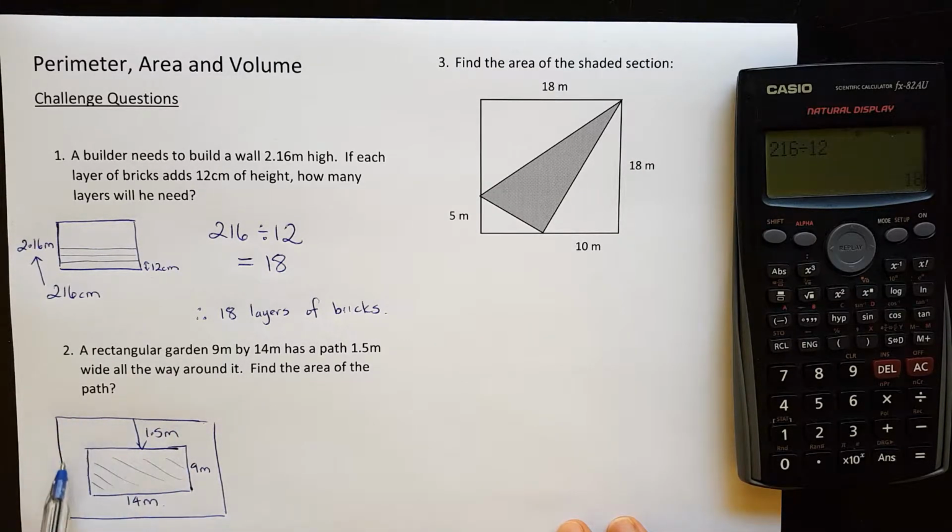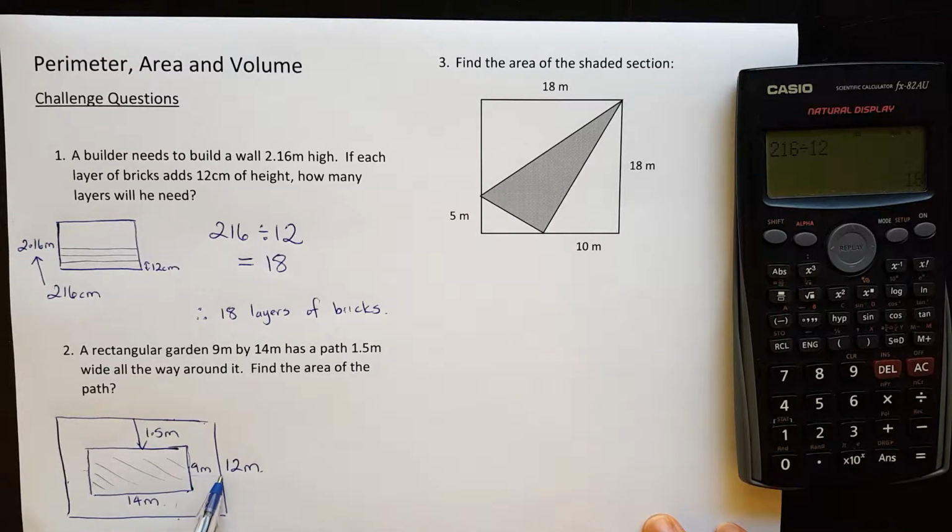So we would need to find the area of the outside rectangle and subtract off the inside rectangle. The tricky part is to get the dimensions of the outside rectangle. So if it is 9 meters here for the little rectangle, we have 1.5 meters on this side and also 1.5 meters on this side. So altogether that's an extra 3 meters that we need to add to the 9 meters, making that 12 meters wide there. It's the same going this direction. That would be 1.5 and that would be 1.5. So that's 3 meters that we need to add on to 14, which makes 17 meters.